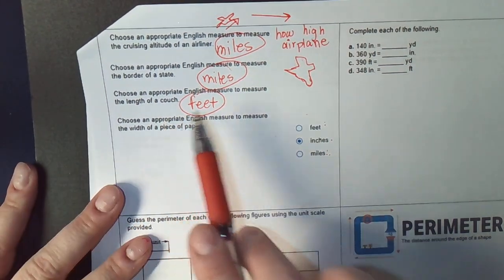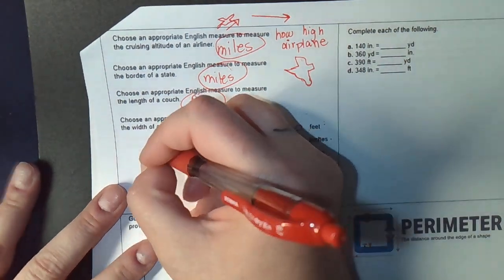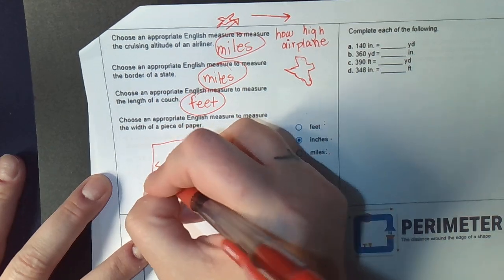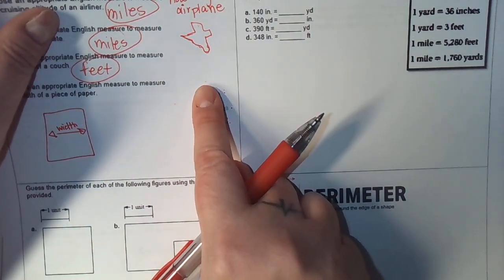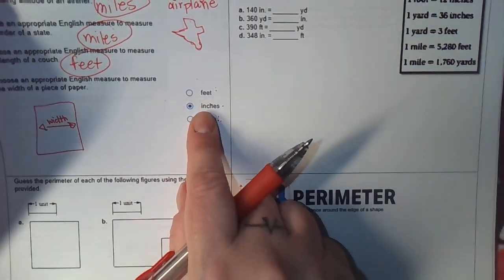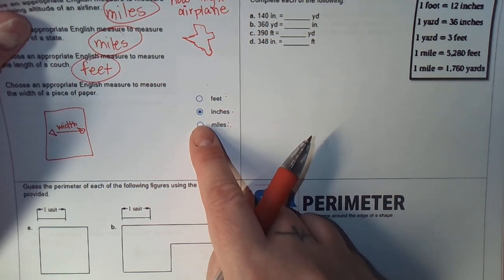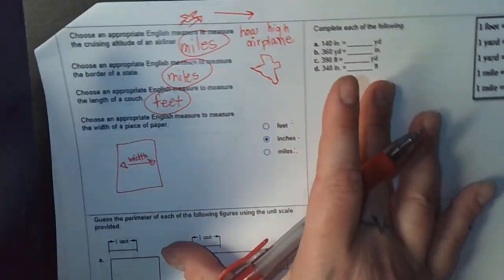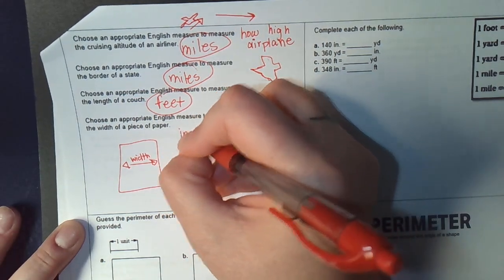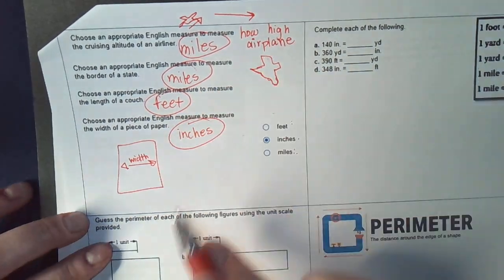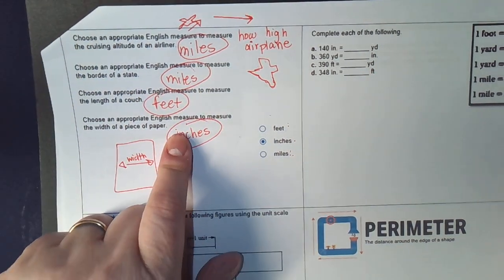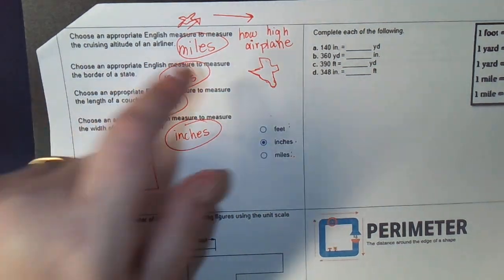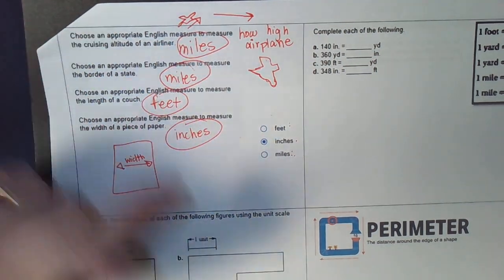Alright, now it says to measure the width of a piece of paper. So, how are we going to measure how wide this piece of paper is? With feet? It might not even be a foot. Inches? Yeah, there's a bunch of inches here. Or miles. Oh, heck no. Miles is for something huge. So, inches. And those are pretty common sense. If I put those on the test, I'll put something that's easy, like piece of paper and maybe airlines or something, because those are super obvious.